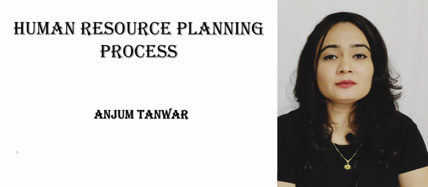For example, suppose there is a threat that the organization is going to face in future. So, do we have appropriate resources? That means, do we have appropriate number and kind of human resources who can overcome this threat, so that our organization doesn't face a lot of harm because of that threat that is coming our way.